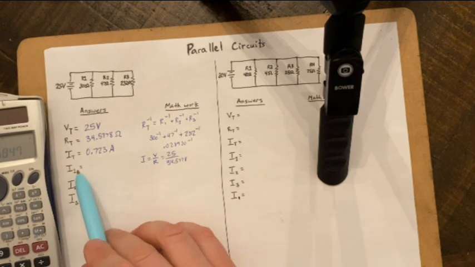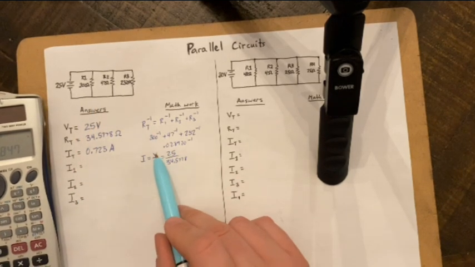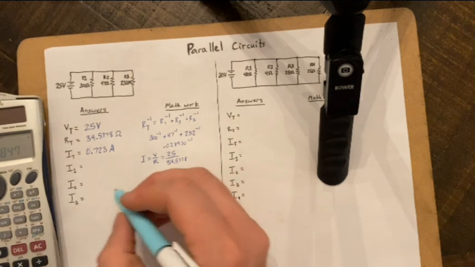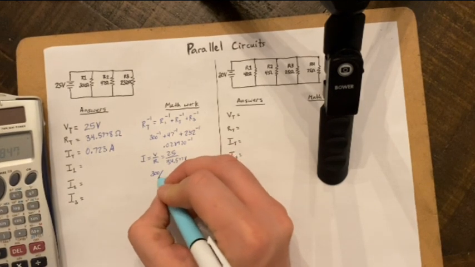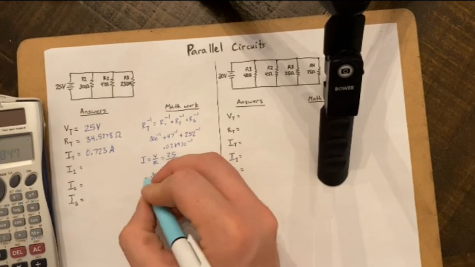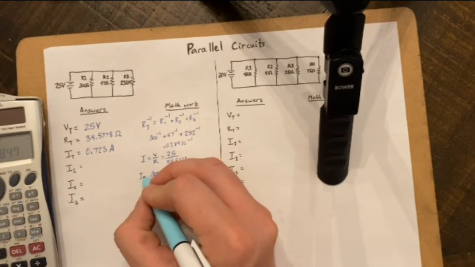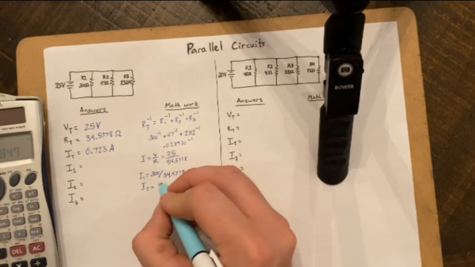To finish it off, to find the current, current is, again, voltage divided by resistance. So that would be 25 divided by 300, that resistor. And then I2 would be the next resistor.